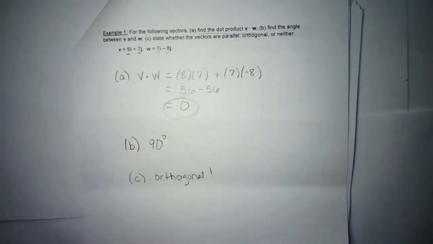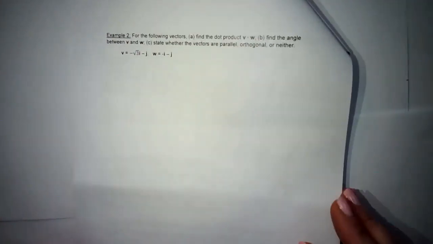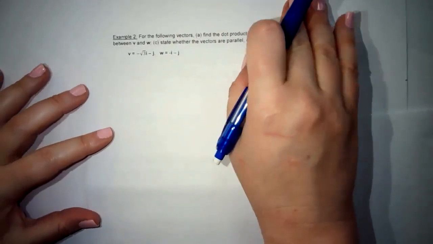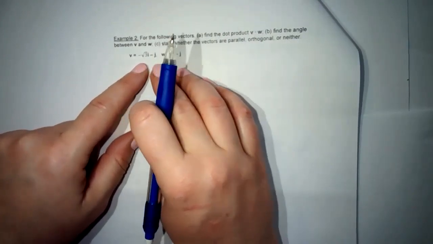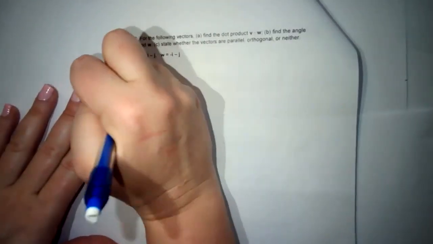Okay, let's try one that's not quite as straightforward then. Look at example 2. Same directions. We have two vectors. One of these has a root in it. We've got a lot of negatives, so we want to be on high alert.